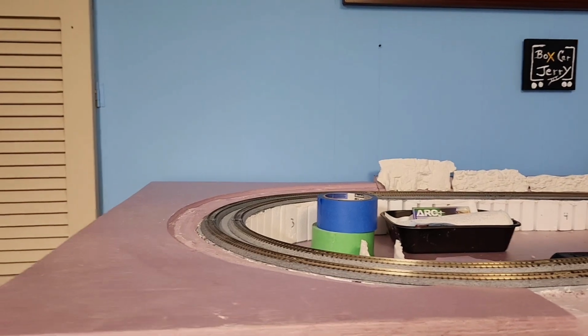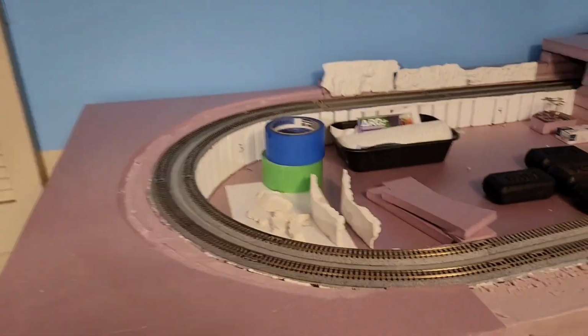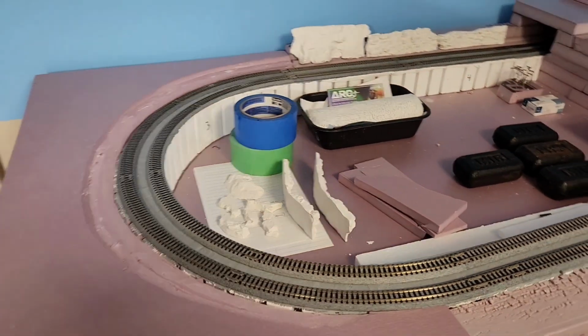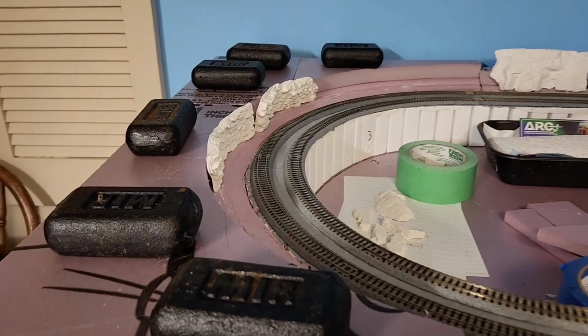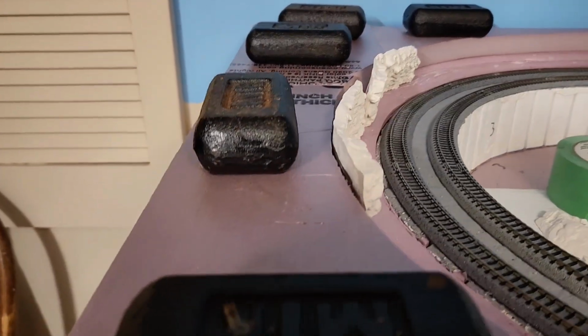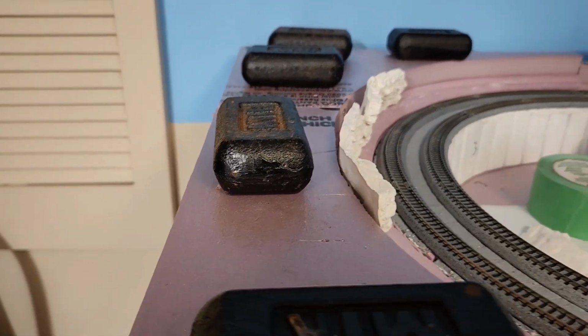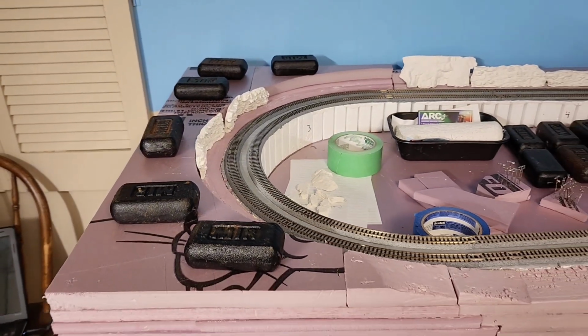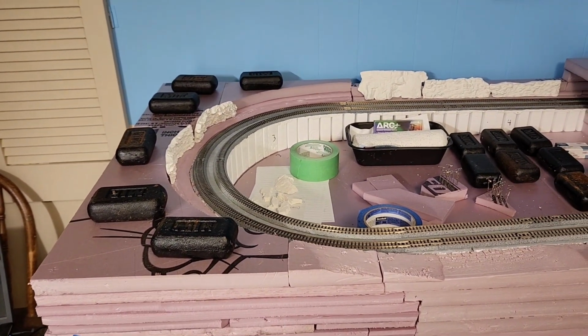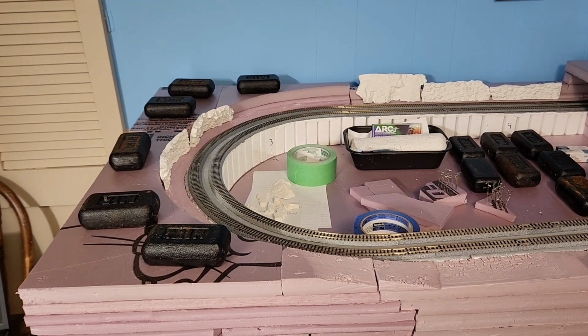All right, let's work on this section of the layout. This is the Horseshoe Curve section. Let's just get a little bit of an update on this. Okay, so I got a section built up. I put a couple of rock castings there. I think I'm going to go up one more level and then start rounding it off like the hillside, a little mountaintop. So we'll continue on with that and see what she looks like after that.